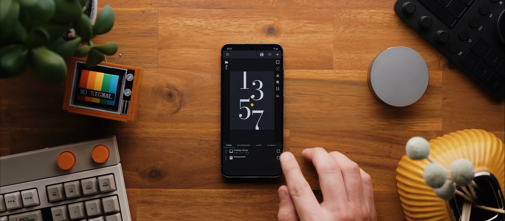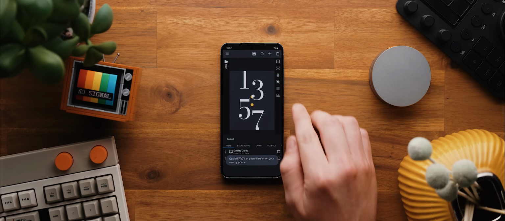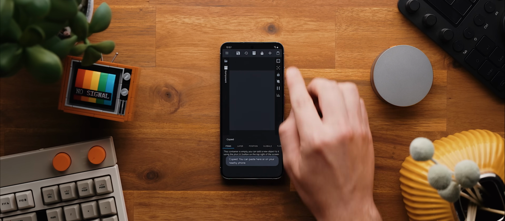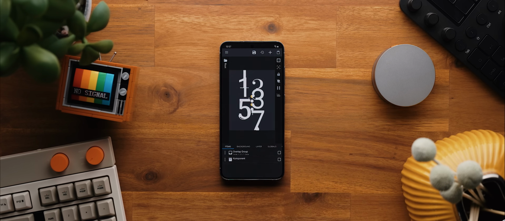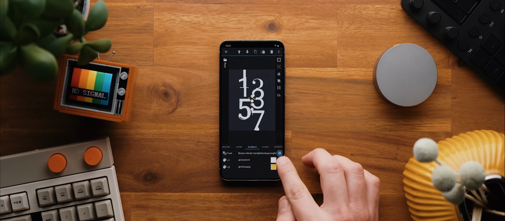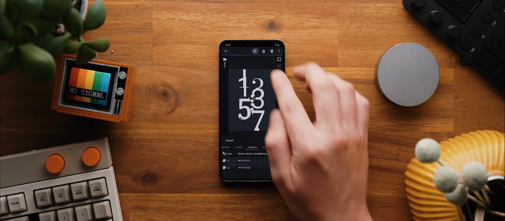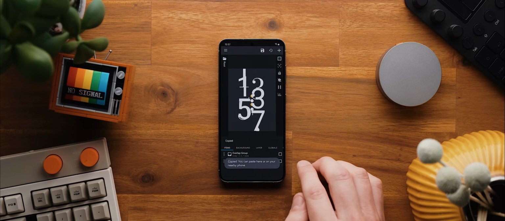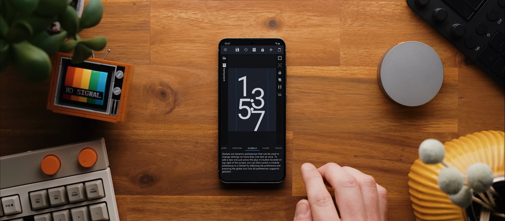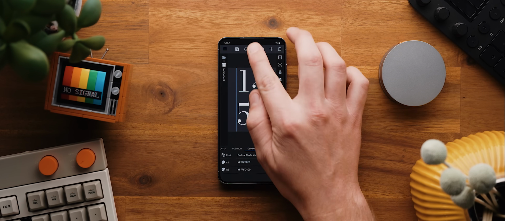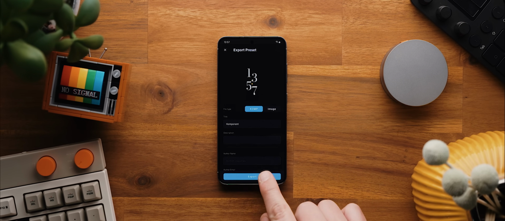Then I'm gonna select this layer here, then tap to copy it, then I'll open up the component and then paste it in. I'll also need to come back and copy these global settings from the original widget and then paste them into the global section within the component layer. Then with that done, I can tap this components icon up here, then tap on export.